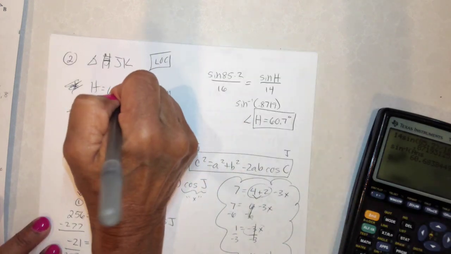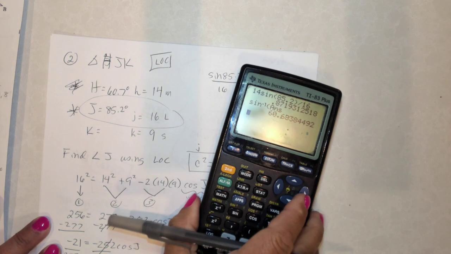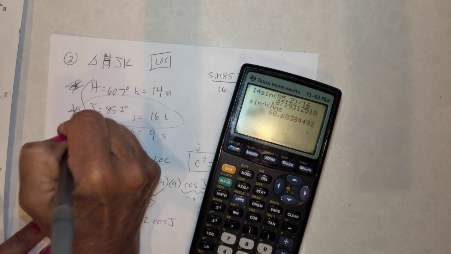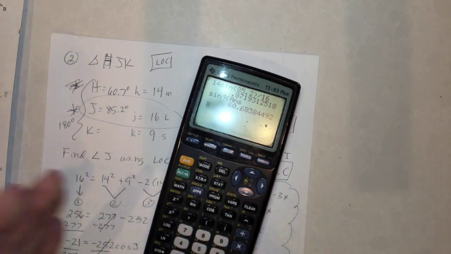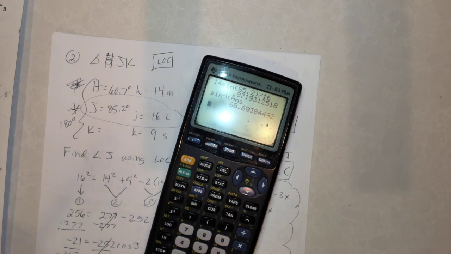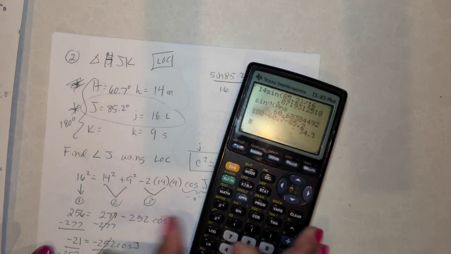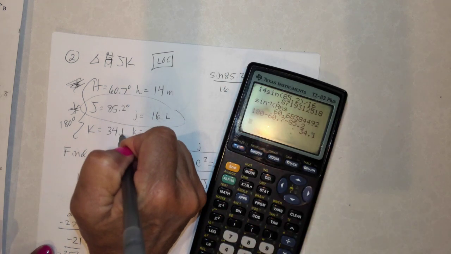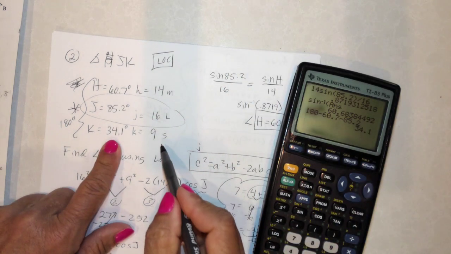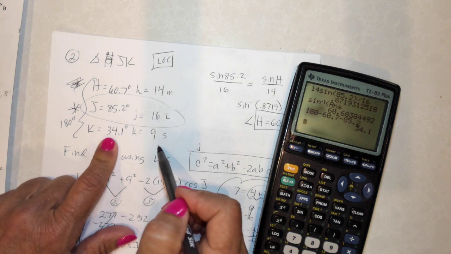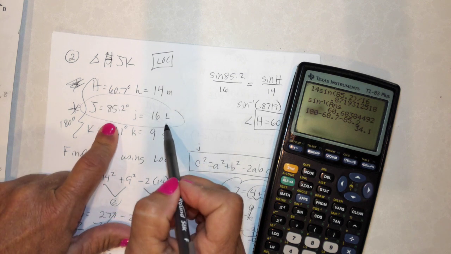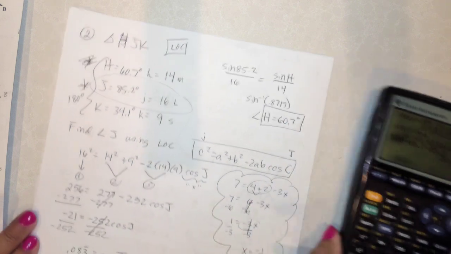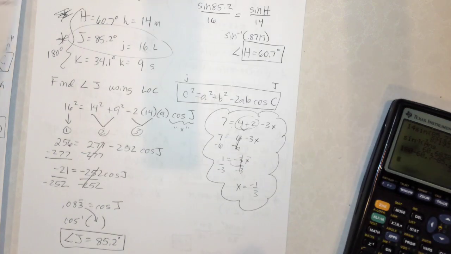So if this is 60.7 degrees, then I'm going to keep in mind that these add up to 180. So again, I use law of cosines once, law of sines once, and now I should just be able to say what's 180 minus the 60.7 and the 85.2 that I've already used. 34.1 degrees, which matches because this is the smallest angle, the medium angle, and then the longest angle. So that's a lot, but totally doable.